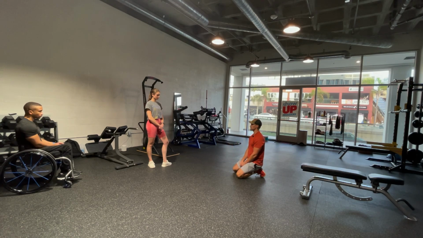Maybe do 2 or 3 of those rounds. We're not going for crazy times. We're not setting a PR. We don't want to go for a minute. We just want to encourage proper movement.